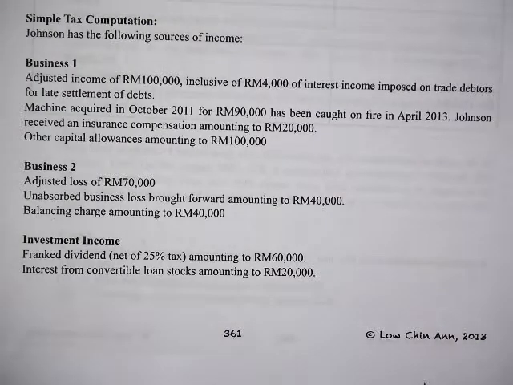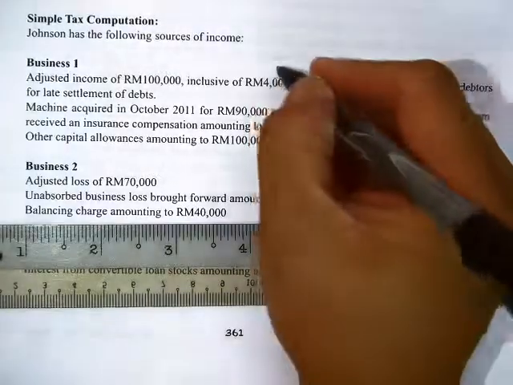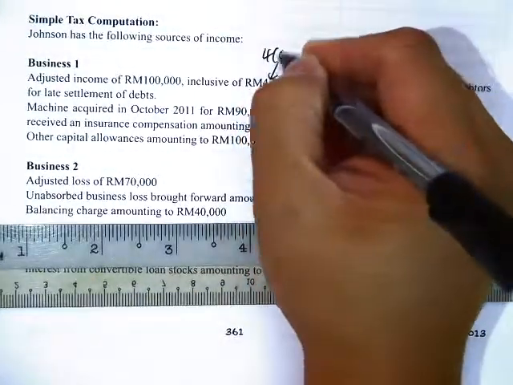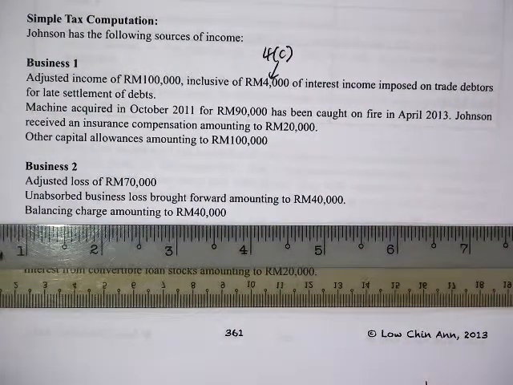Now we have Johnson with the following sources of income: adjusted income of 100,000, which includes 4,000 interest imposed on trade debtor for late settlement of debts. This 4,000 is now 4C, so I'm going to take it out from your adjusted income and put it later underneath as 4C.